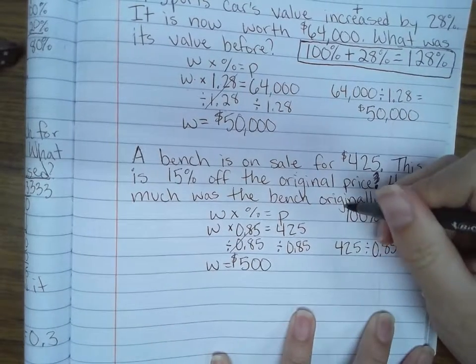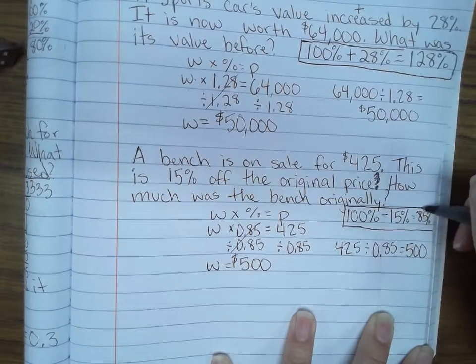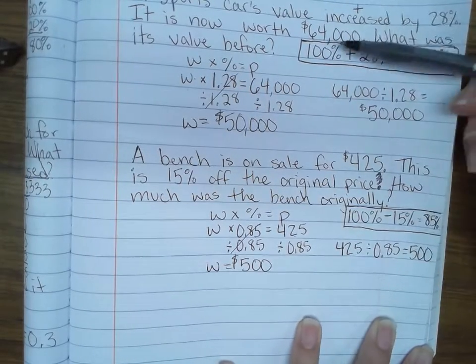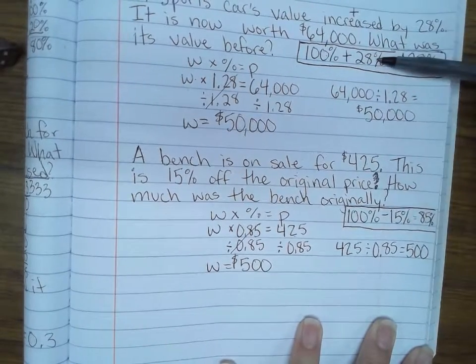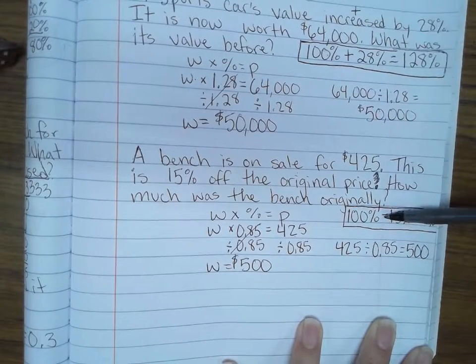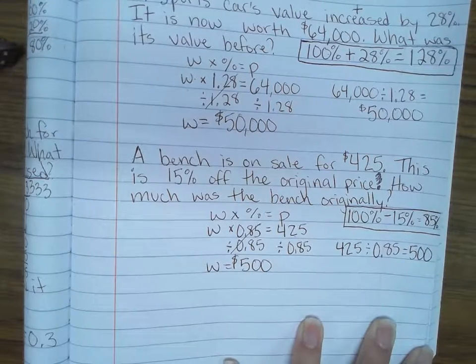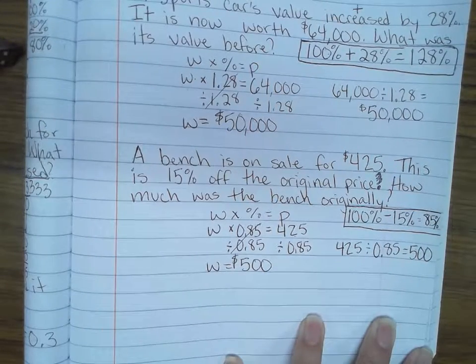Okay, but what I wanted you to really focus on in this lesson was because the percent was increased up here, we had to add 100% plus what was increased. Here, the price was decreased, so we took 100% minus the percentage that was taken off. Pay attention carefully for that kind of wording in any problem you might come across.